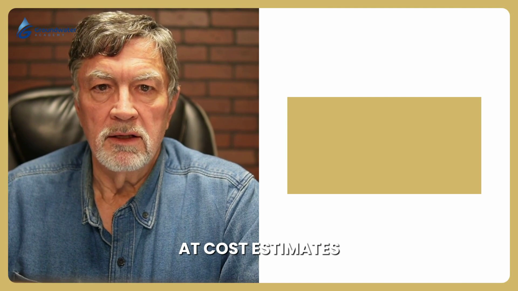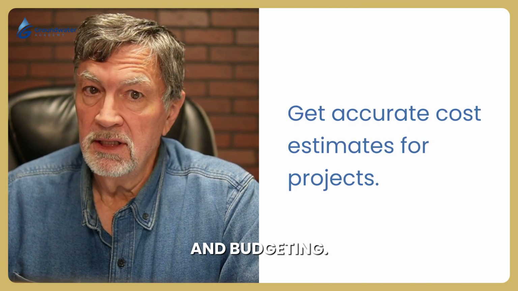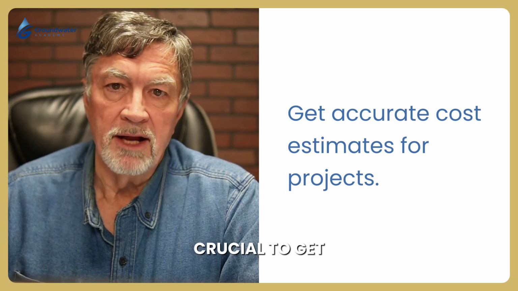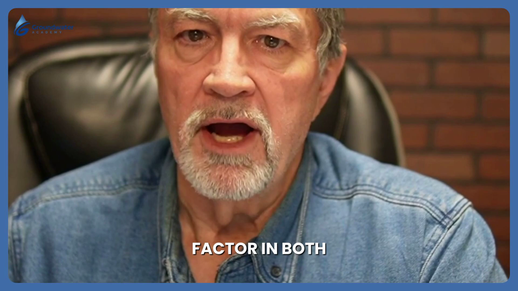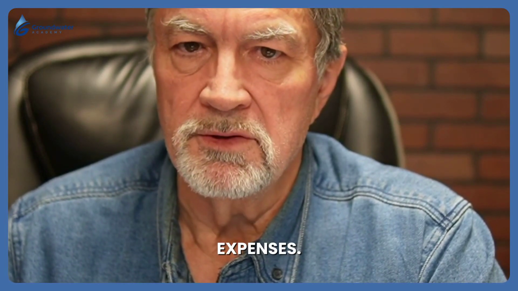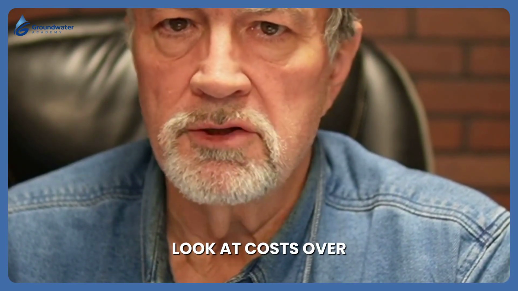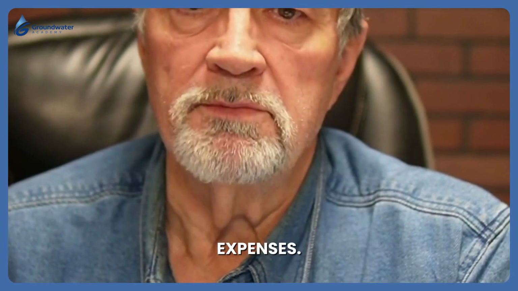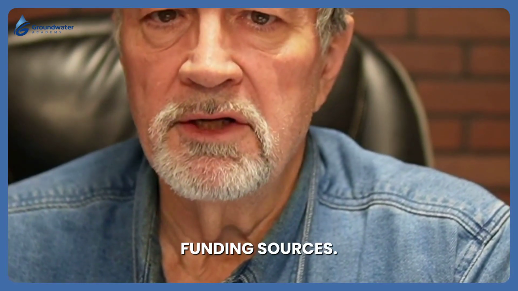Then we look at cost estimates and budgeting. Even small projects add up, so it's crucial to get accurate cost estimates for each. Factor in both initial costs and long-term maintenance expenses. Remember, a CIP is a planning tool, so look at costs over a 5 to 10 year period to help spread out the expenses.